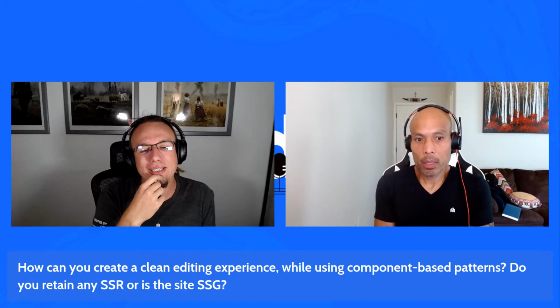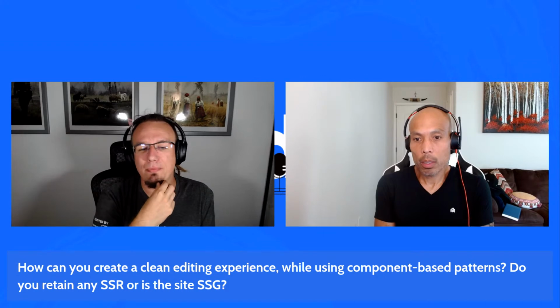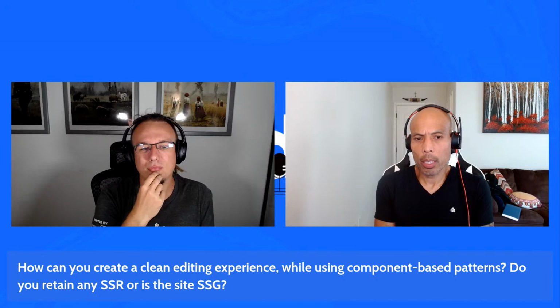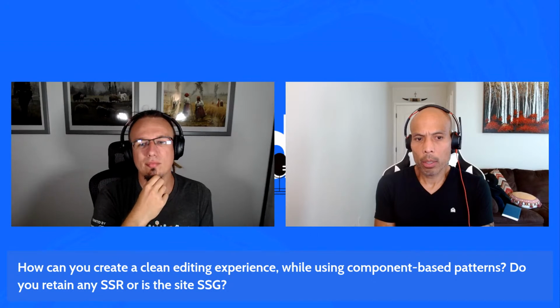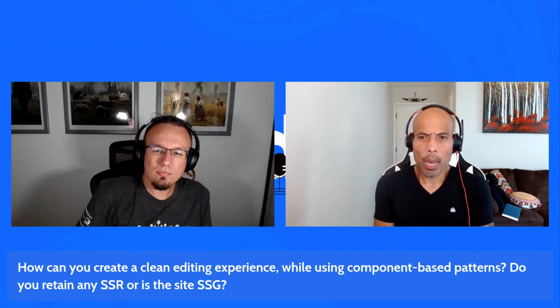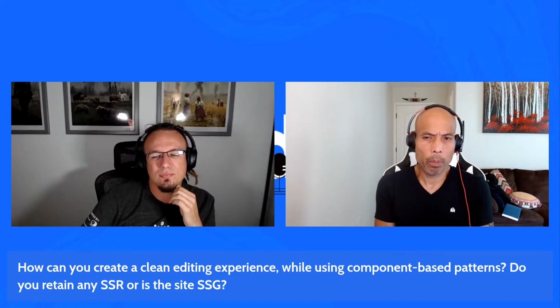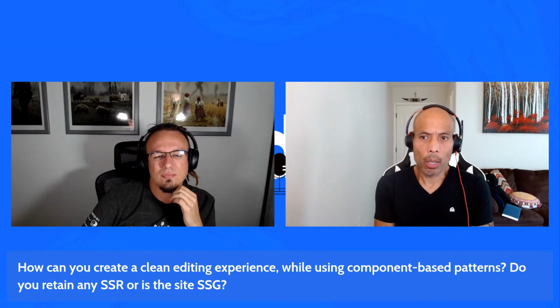And we have also this one. How can you create a clean editing experience while using component-based patterns? Do you retain any server-side rendering, or is it static site generation? So how can you create a clean editing experience while using component-based patterns? Do you mean as far as a clean editing experience on the WordPress backend, and then retaining any SSR on the front end? Yeah, I think it's about something like this.